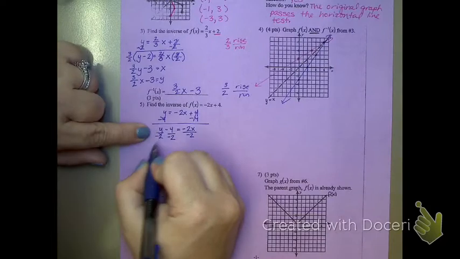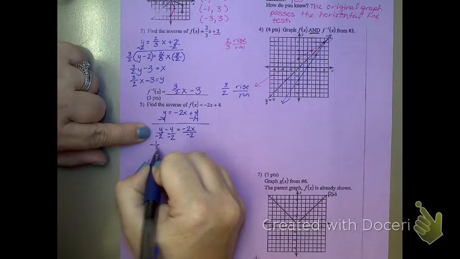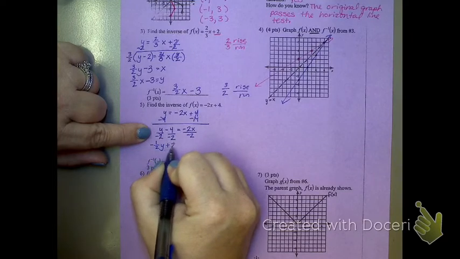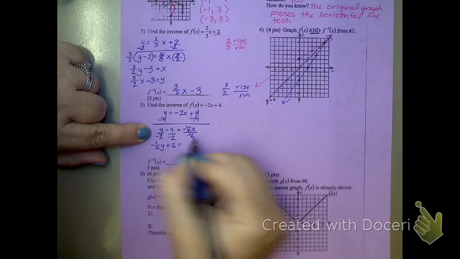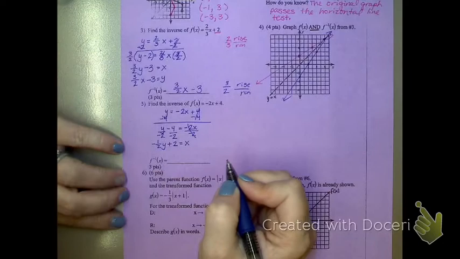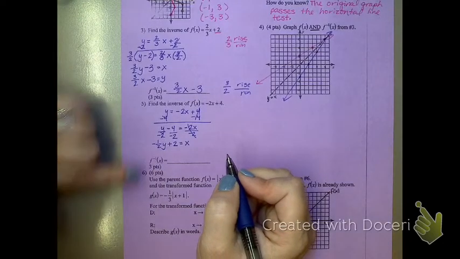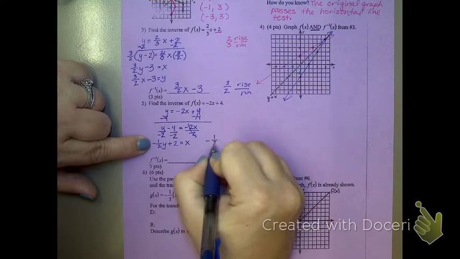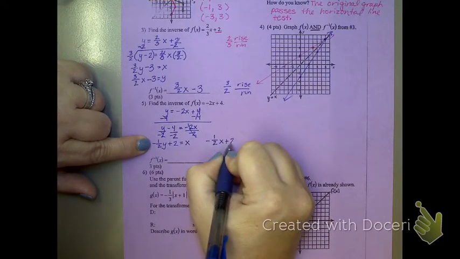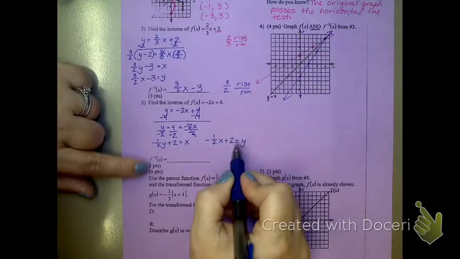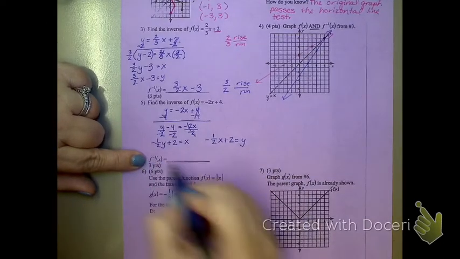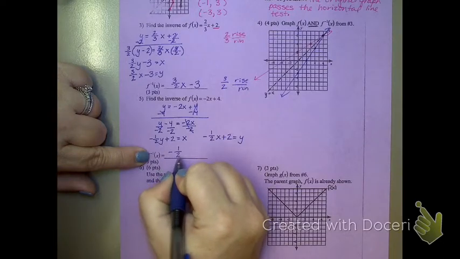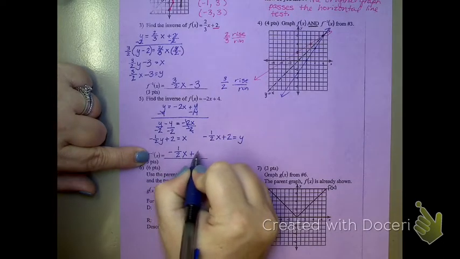This is going to become -1/2 y. -4 over -2 is going to become +2, and then those two are going to cancel, leaving me with x. Okay, next step, I take this guy and I change all the x's to y's and the y's to x's. And now I can put it back on my line here with the new notation, -1/2 x plus 2.